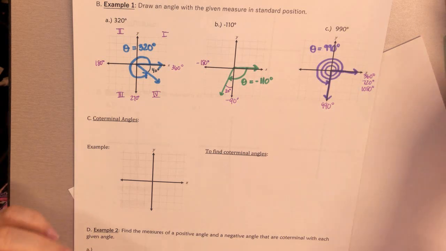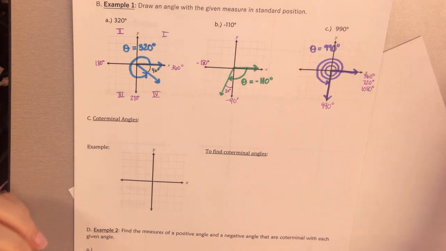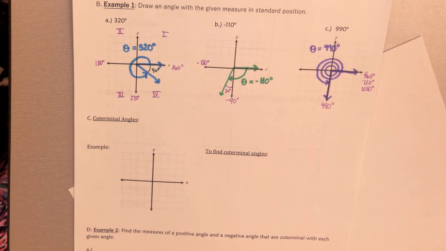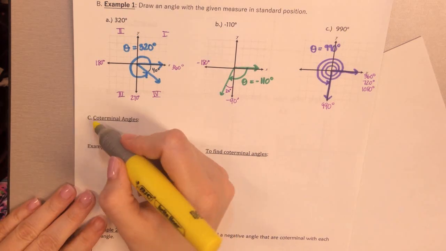Good, that's our first part. It's drawing our angles. Now we're going to talk about a special angle relationship called coterminal angles.